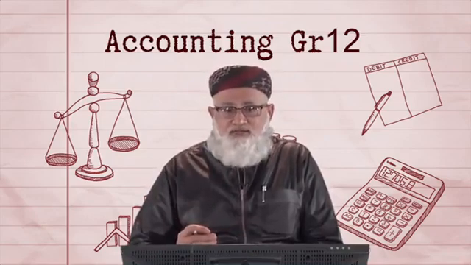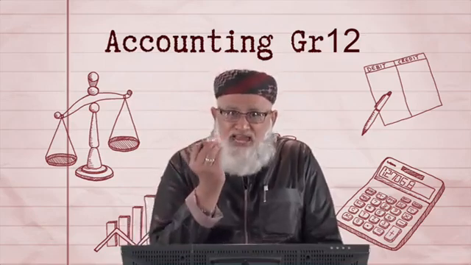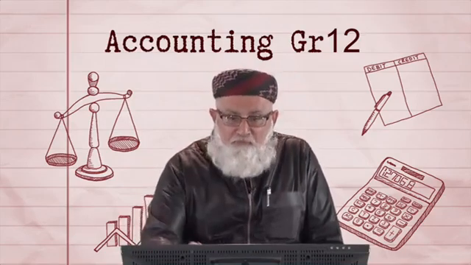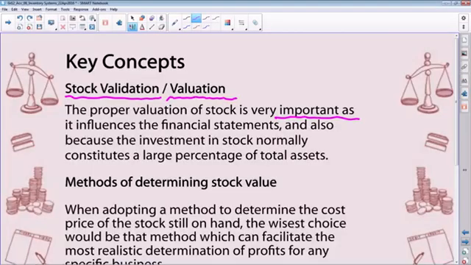Simple answer. Your stock value will have an important impact on your financial statements. Think about it. If you look at big enterprises, you find that their stocks run into millions, if not billions of rands, and therefore stock is normally a large percentage of your total assets.